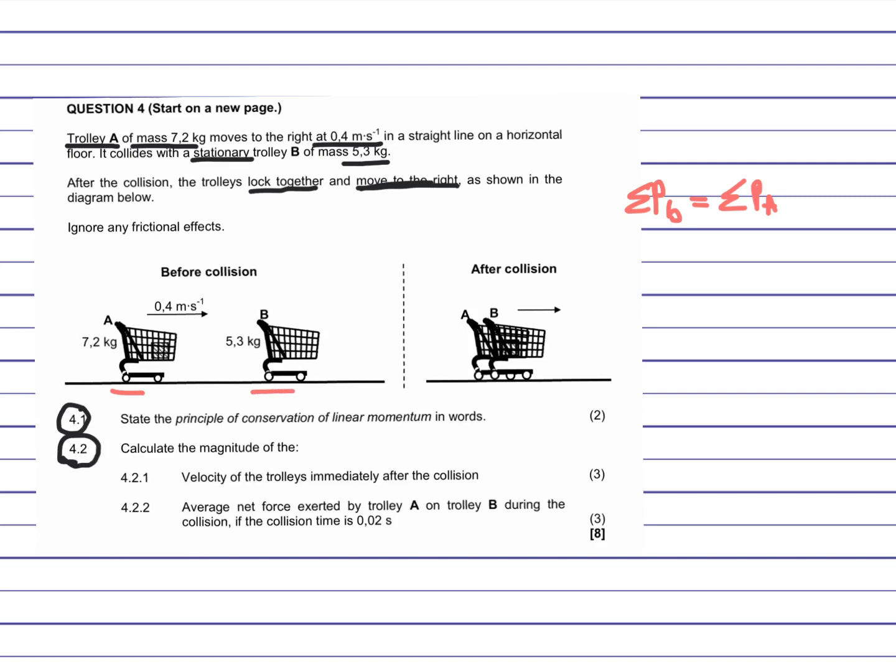So you are going to do the momentum for trolley A, the mass for trolley A and its velocity, plus the mass for trolley B and its initial velocity, equals, after collision they are locked together, so you write your equation like this: m1 plus m2, then V final. Remember, after collision you have V final.